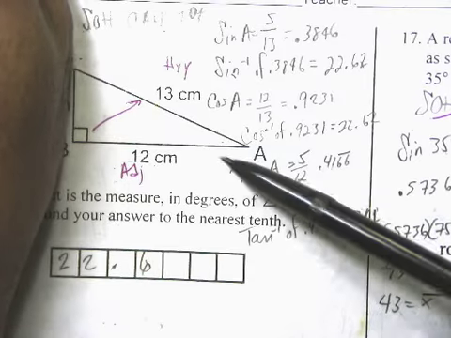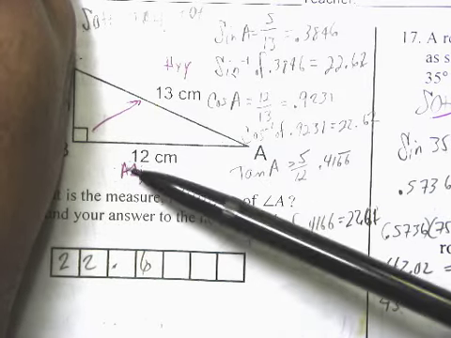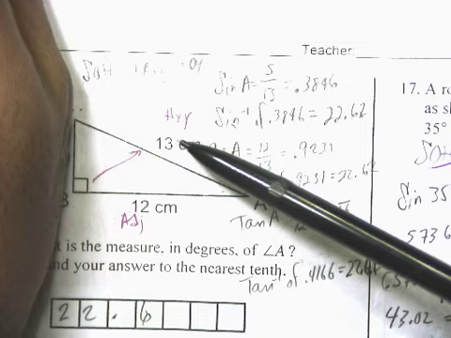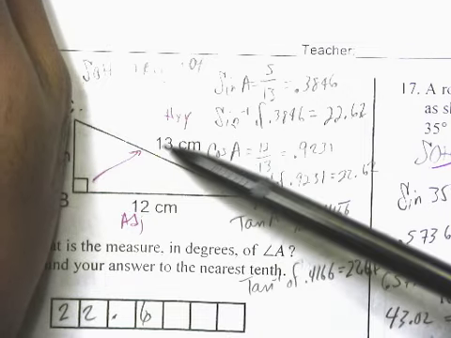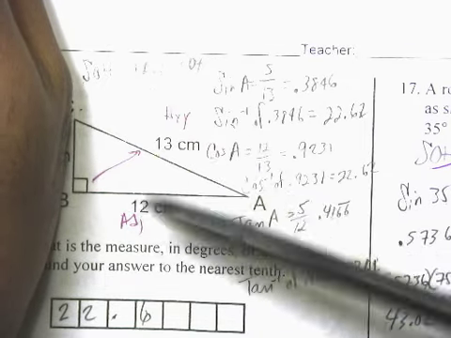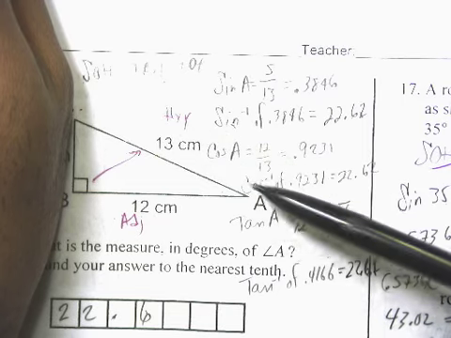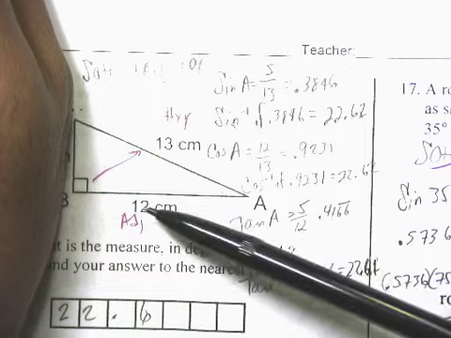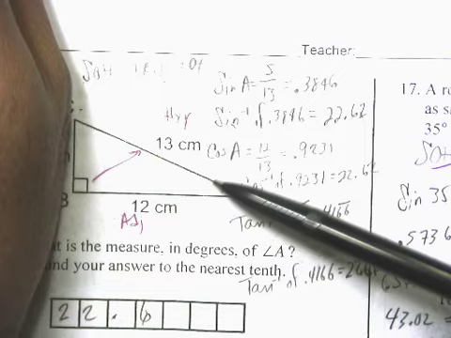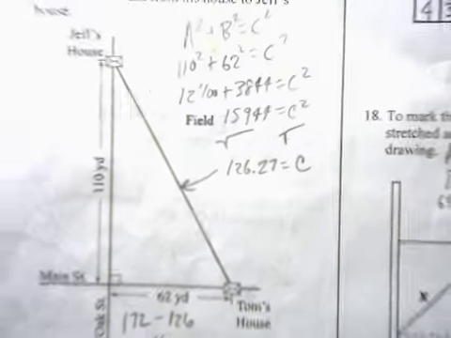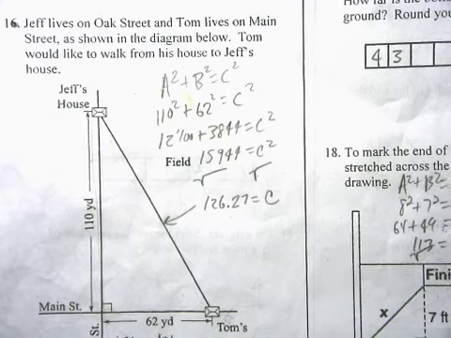Now, let's say, for example, that they had blocked out this angle here, and they wanted you to find A. Well, now you have the adjacent and the hypotenuse, right? So in SOHCAHTOA, which one has A and H? It's going to be the cosine. So you would have to find the decimal for cosine, and then you would have to take the inverse function of cosine if they only gave you A and H to find that angle. Okay, let's move on to question number 16.